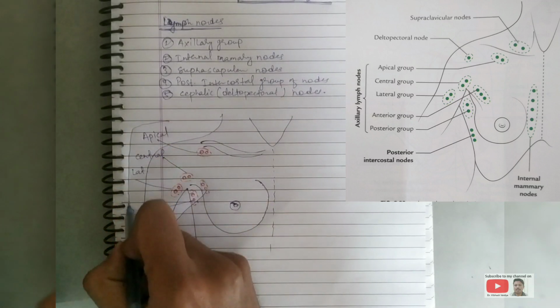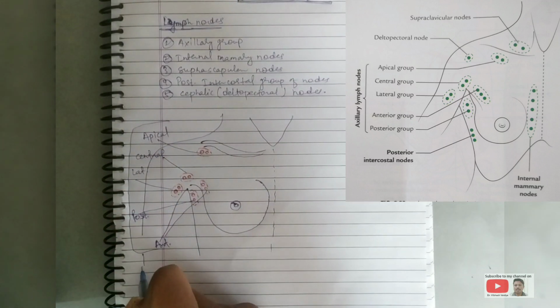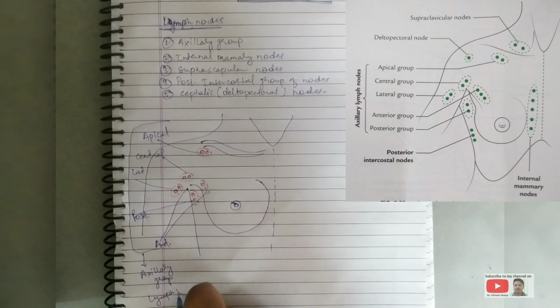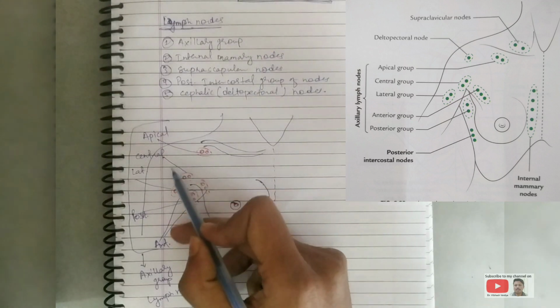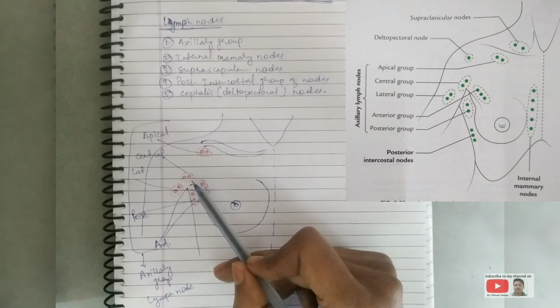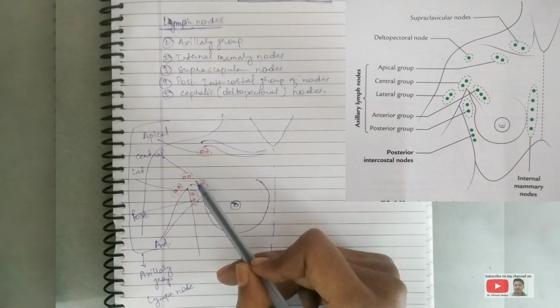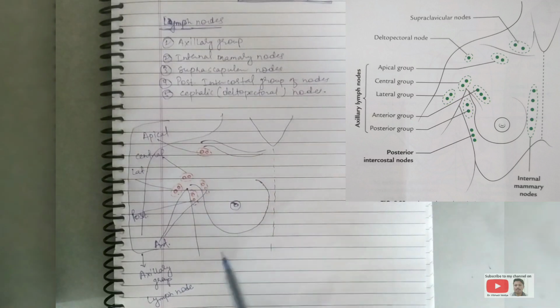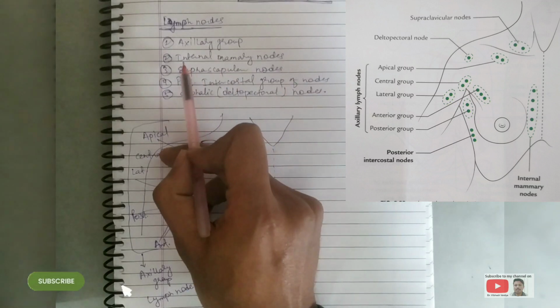All these groups are considered as the axillary group of lymph nodes. Okay, so these are the axillary group of lymph nodes. Basically this is the axillary group of lymph nodes which lie in the axilla. Okay, then we have the internal mammillary nodes. This is the internal mammillary nodes.